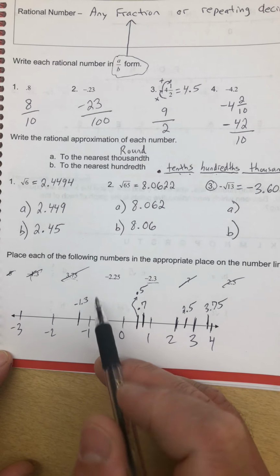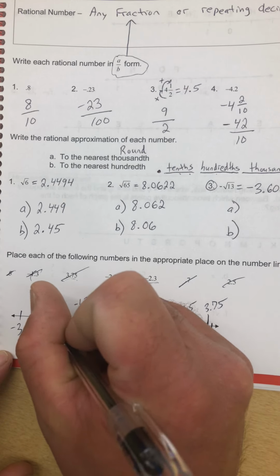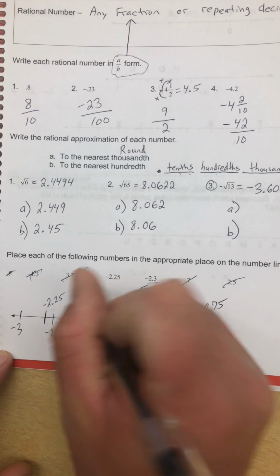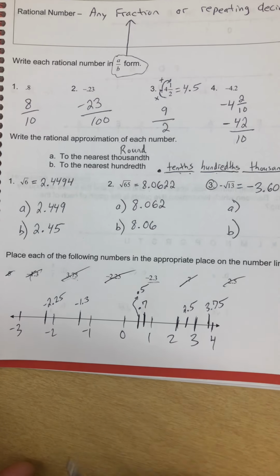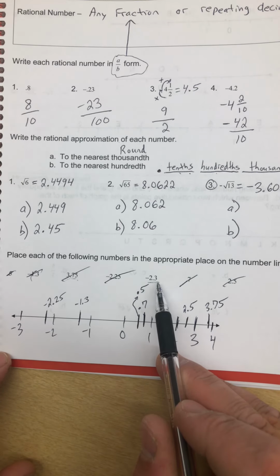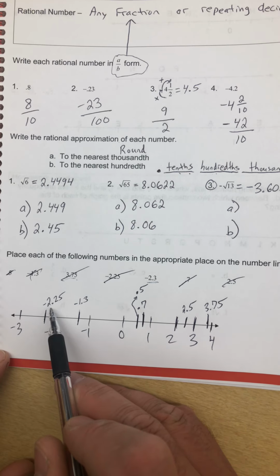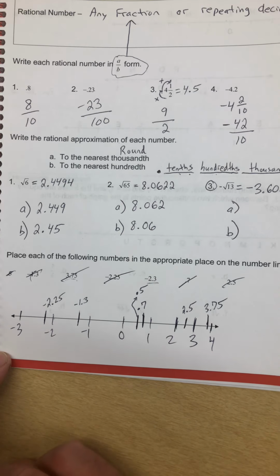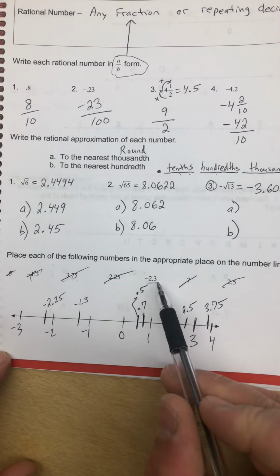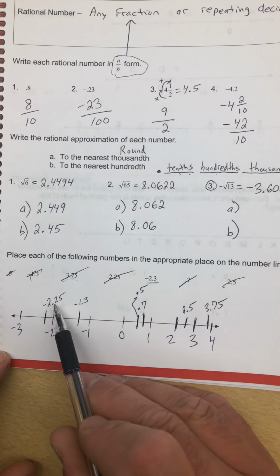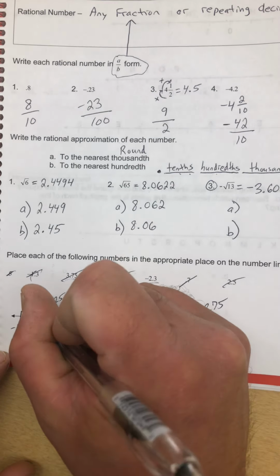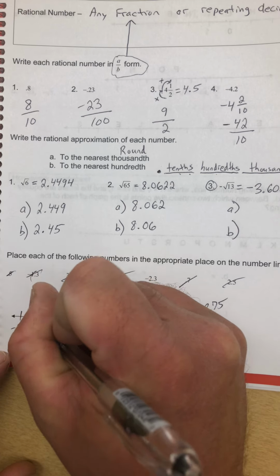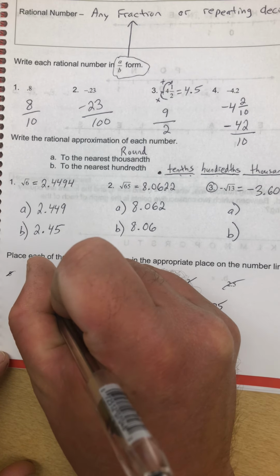It's like negative 2 1/4, so maybe in here somewhere. Again, not perfect, but close enough. Negative 2.3, is that less than negative 2.25 or greater than negative 2.25? Well, the 3 is in the tenths place. That's bigger than the 2 in the tenths place, so it's actually more negative. So I'm going to squeeze this one in here. There's negative 2.3.